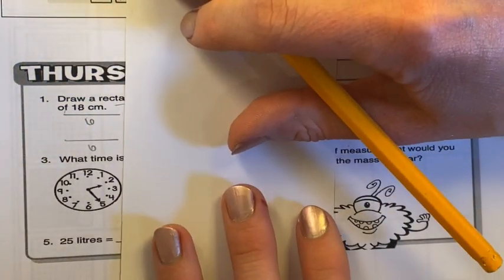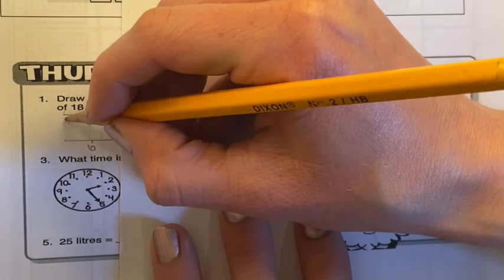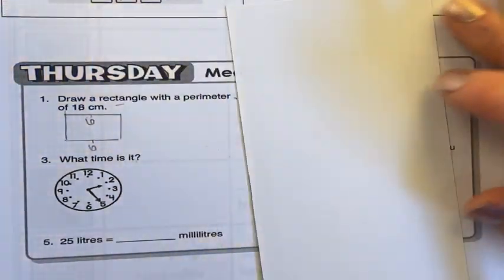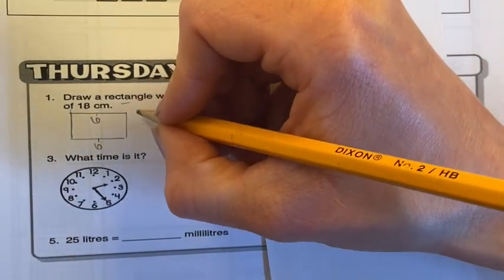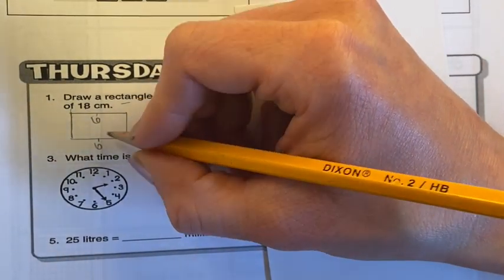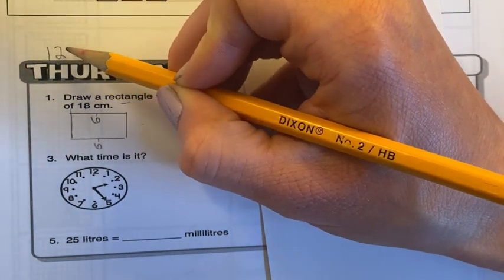And then so I'm just going to write 6 and 6. And this last one here. So if I already have 12 and I have to equal 18, my shorter side is going to be, so from 12 to 18, I'm just going to write my thinking out here.